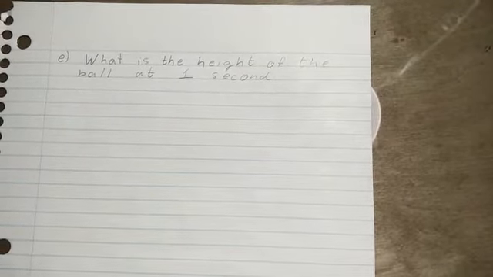Heading on to our last part, part E, it is asking us what is the height of the ball at 1 second. In our previous questions we have taken h as 0 and t as 0. In this question, it is asking us for the height, and the time is given to us, which is 1 second.